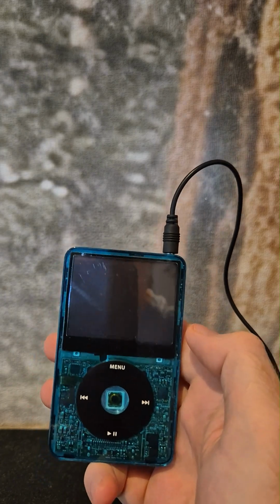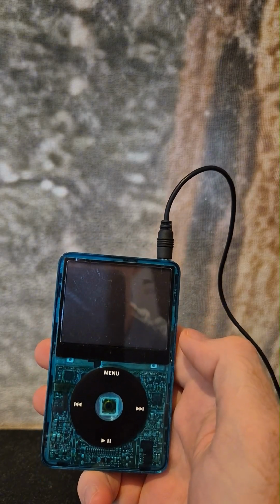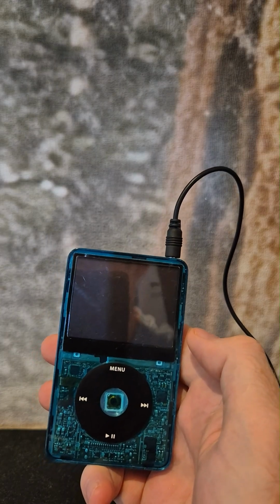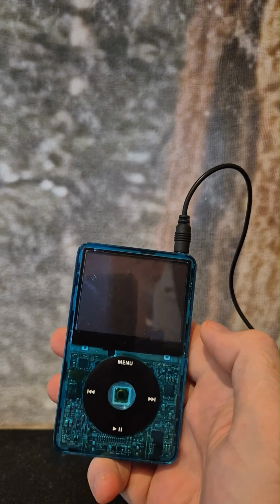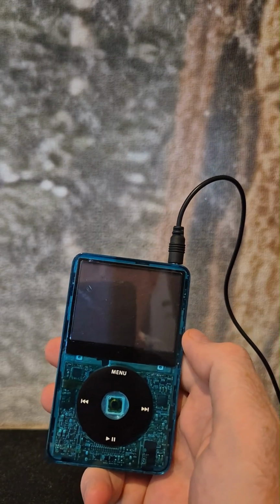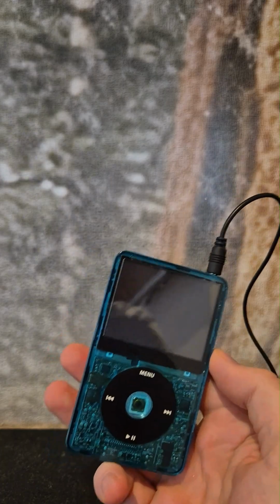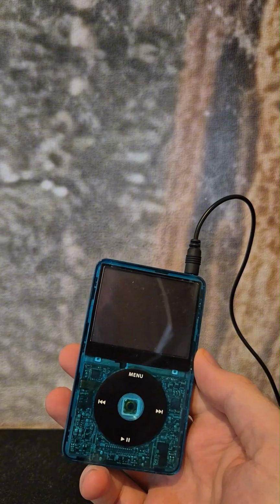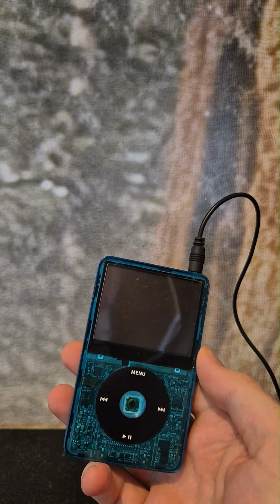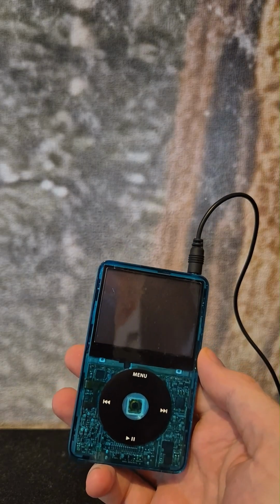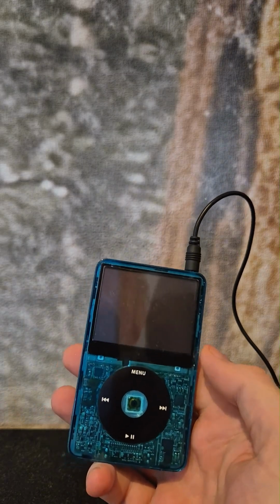Hello. I see a lot of people commenting on Reddit about how they can't get on with Rockbox's interface and they can't get used to the controls or the settings. So I thought I'd make a quick video to highlight the settings that I set every time after I've completed an iPod upgrade to Rockbox. So without further ado, let's get into it.